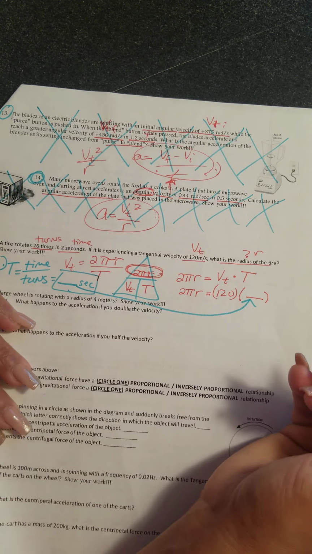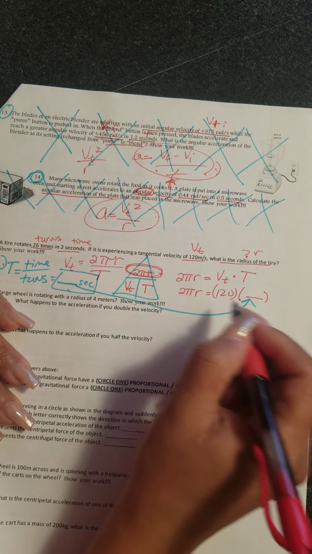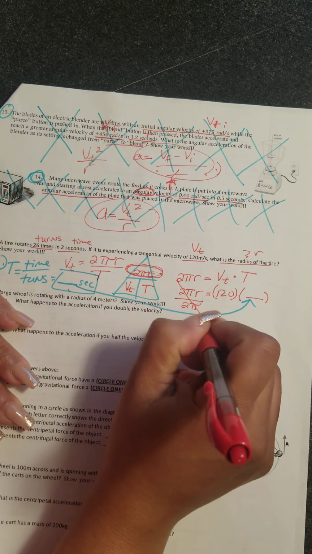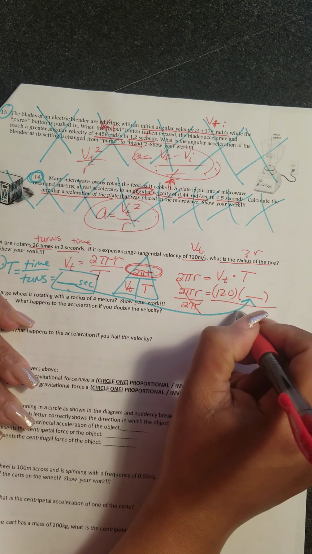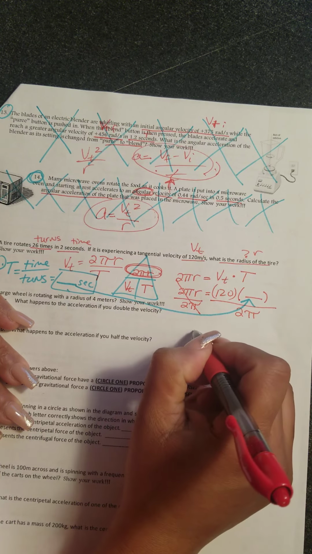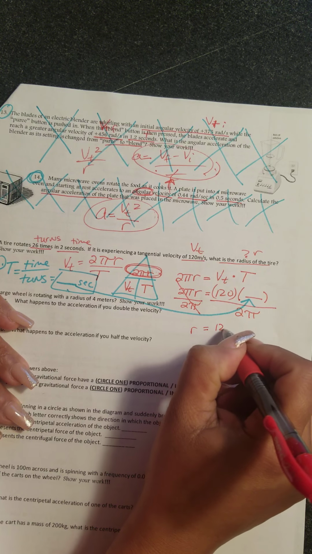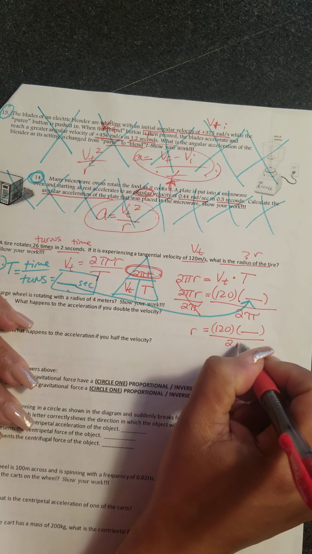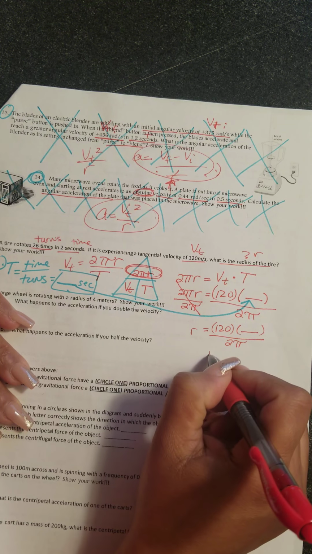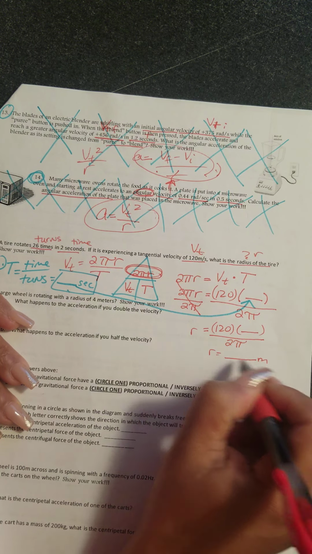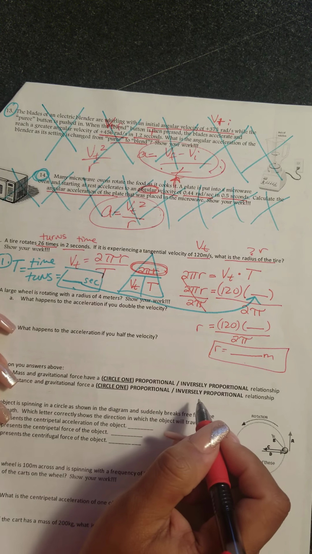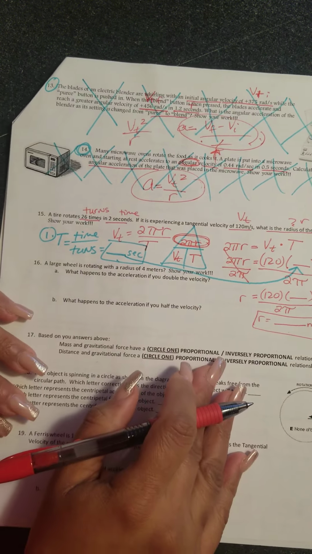Now, let's go ahead and do our algebra. If this was me, I would divide by 2 pi to cancel that out. And I would say that R equals 120 times period over 2 pi. Okay, so R is in meters, and that should be your answer. Okay, that was a good question.